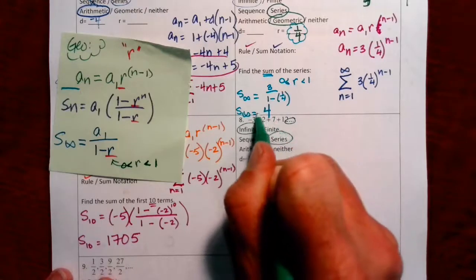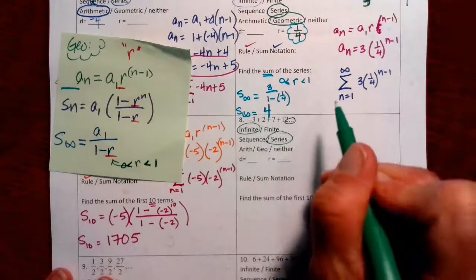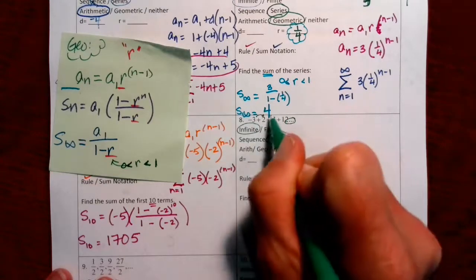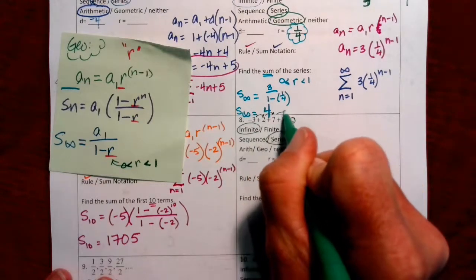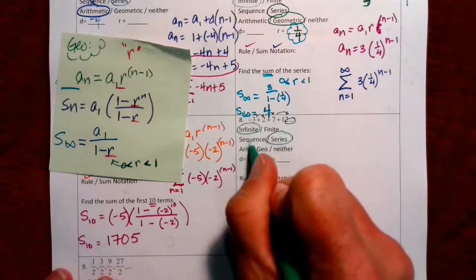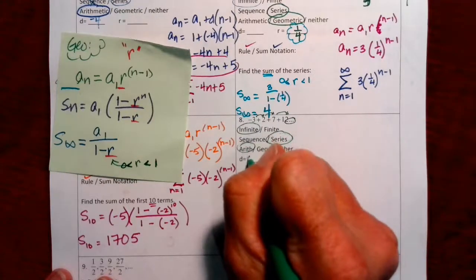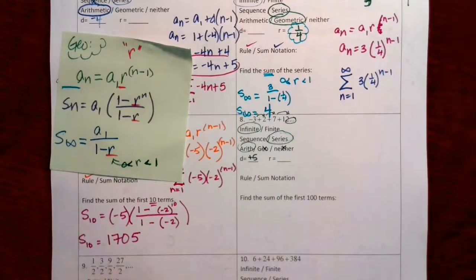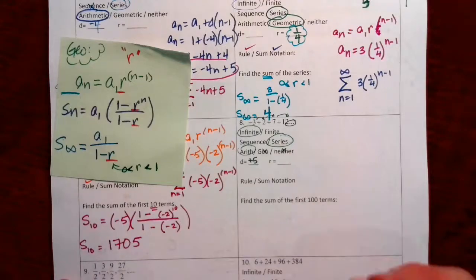So negative 3 up to positive 2, that would be a change of plus 5. Here's plus 5, and here's plus 5. It looks like it's arithmetic, and the rule is plus 5. So it's not geometric, and we don't need to look for an R. All right, let's write the rule.